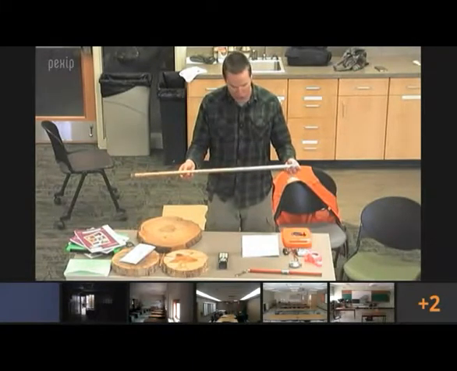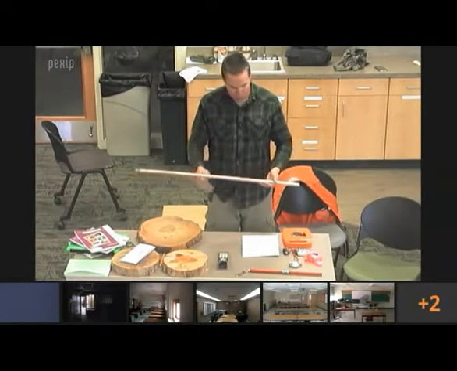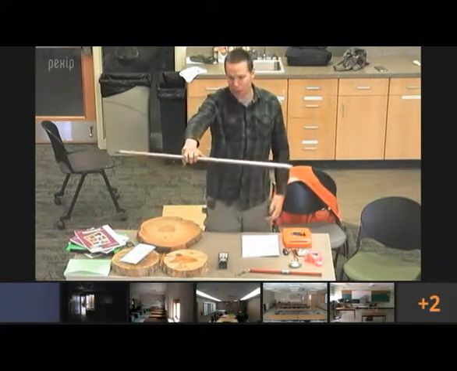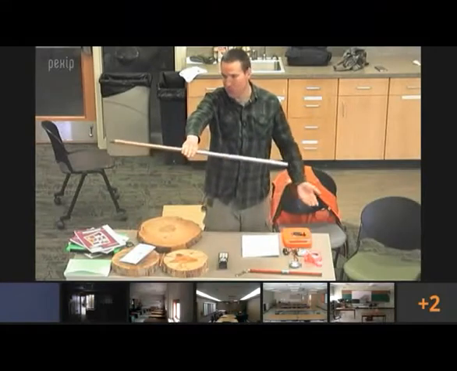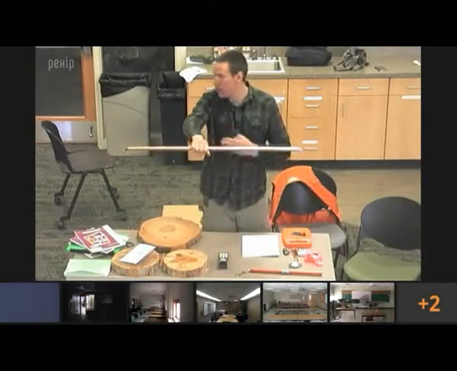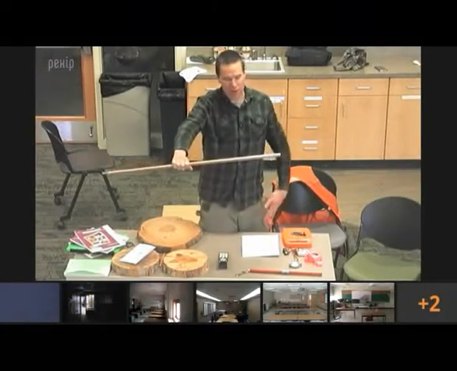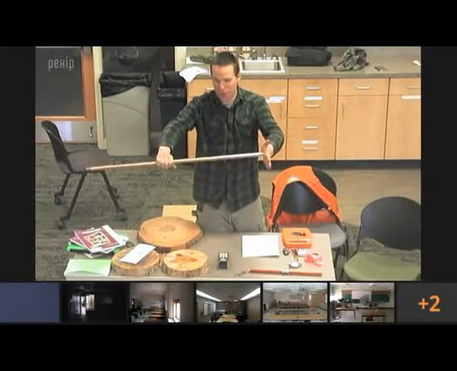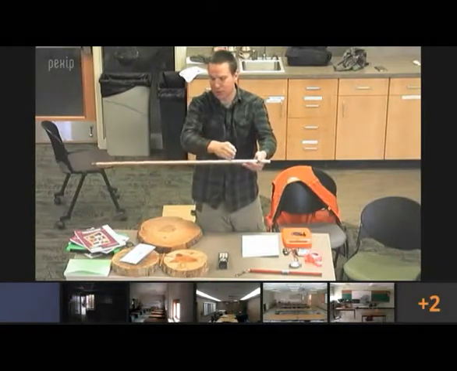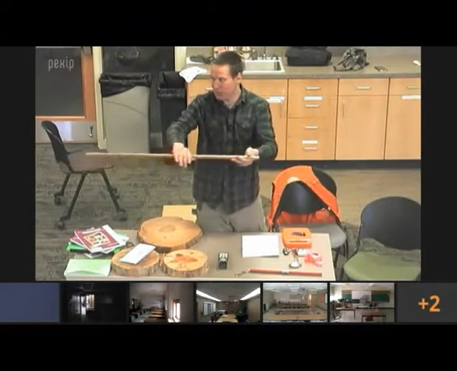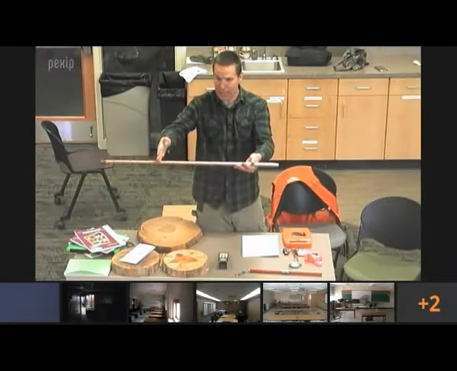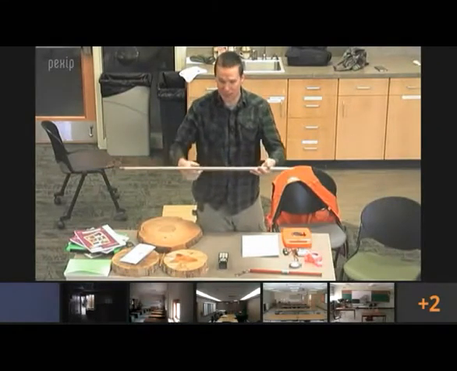Another thing you can do with this is you can figure out the tree diameter. So similar to the diameter tape, how to use this is you hold it out from your body at around 25 inches, which for most adults is the length of your arm. And you hold it out with the left side of the stick flush with that edge of the tree, and then just using your eyes, don't actually move the stick because that'll throw off your measurements, look to see where it hits the right side of the tree, and that'll give you the diameter of the tree.